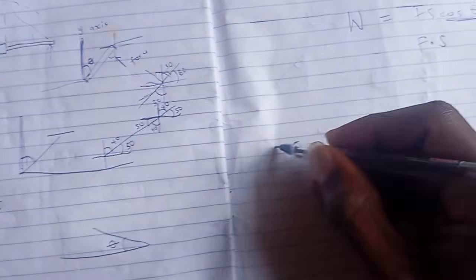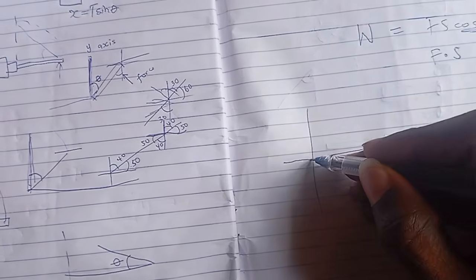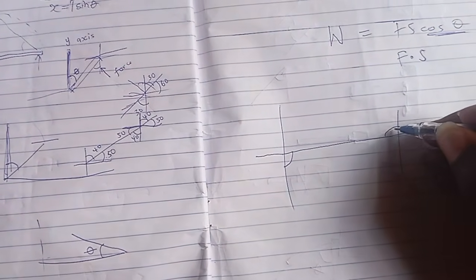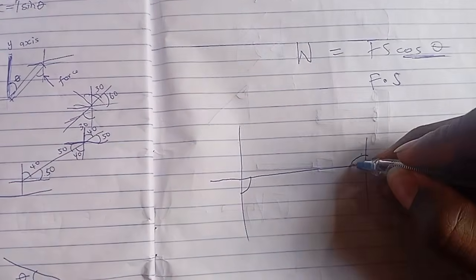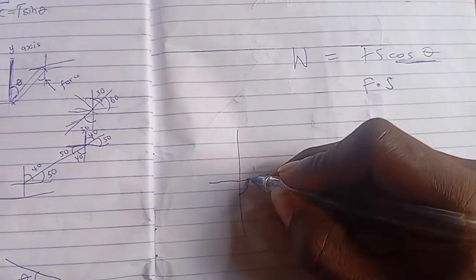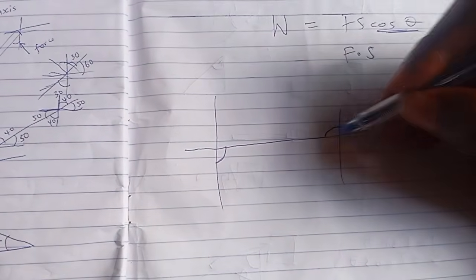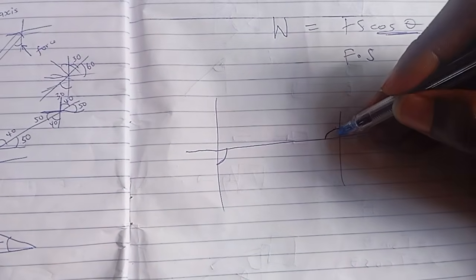And check something. If I have this and I have this, then I have maybe somewhere here an angle. It's okay for me to say that these two angles are the same. Yes, it's okay for me to say that the angle here is the same as the angle here. Yes, alternate angles, they are alternating. So I can say that the angle here is the angle here.